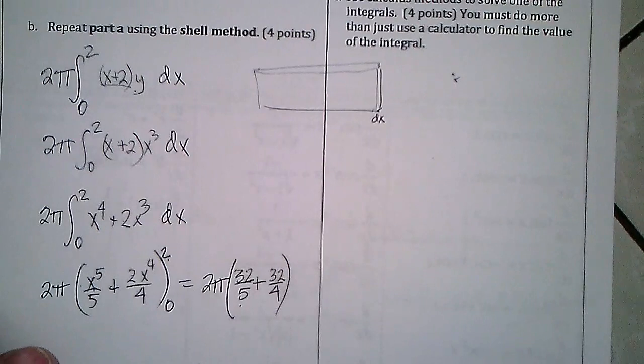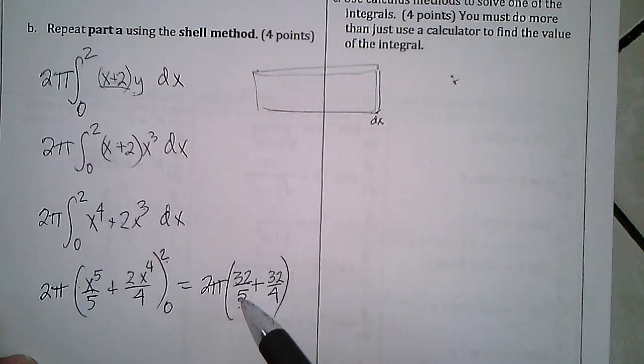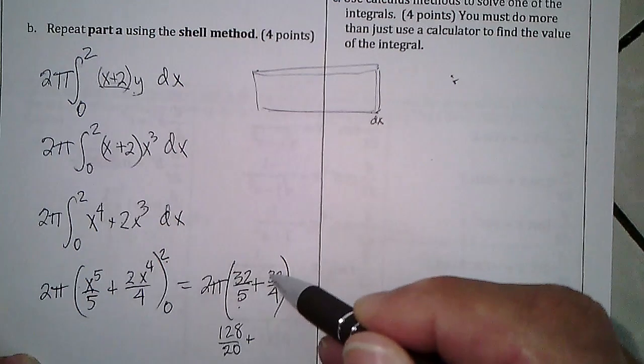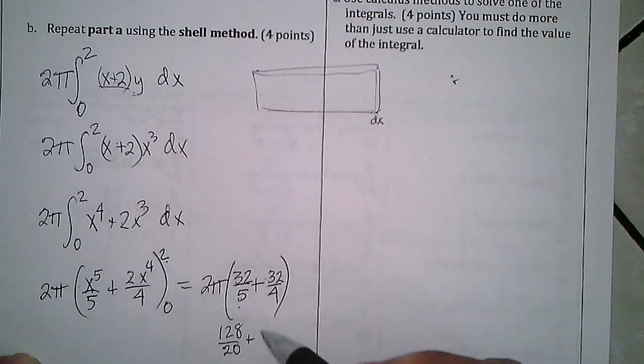So that would turn out to be, common denominator is 20, so I multiply this by 4, and that's 128. Plus multiply this by 5, that's 160.